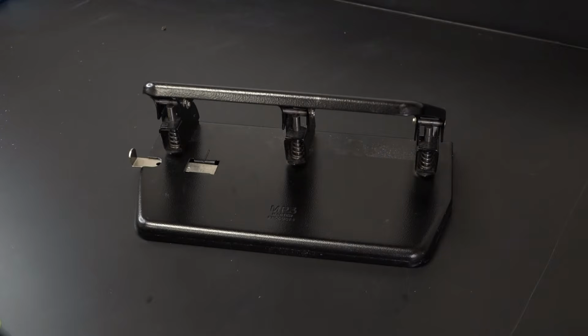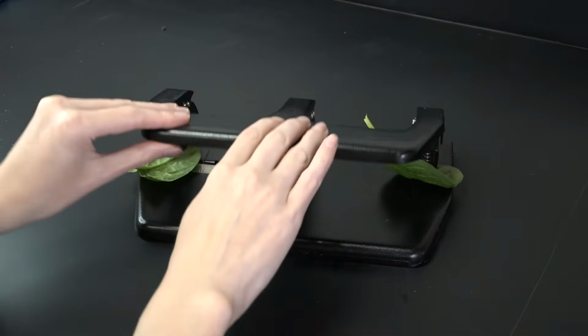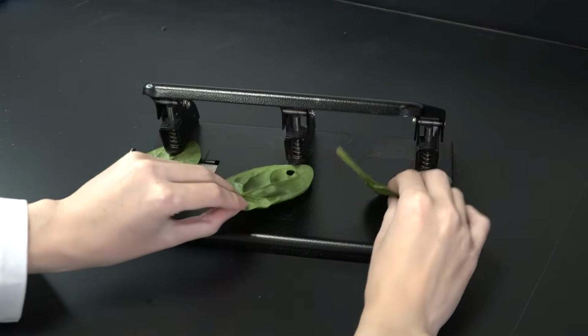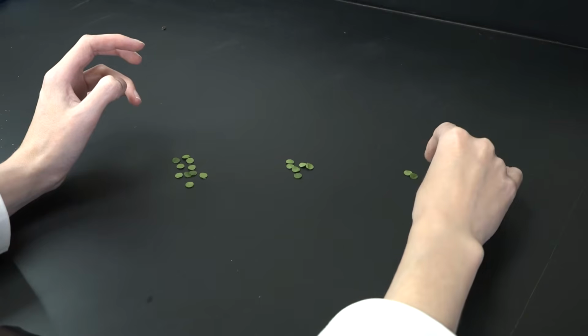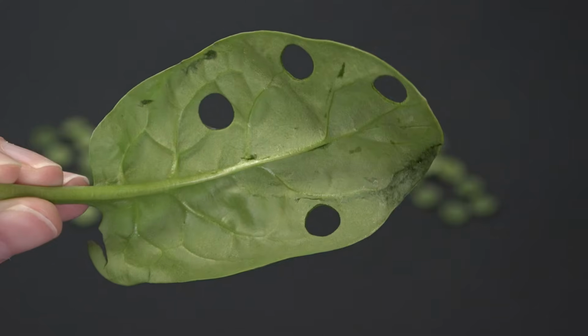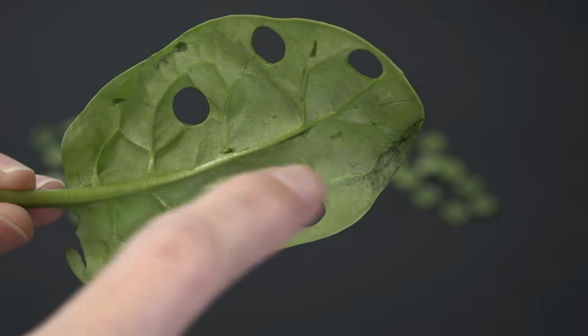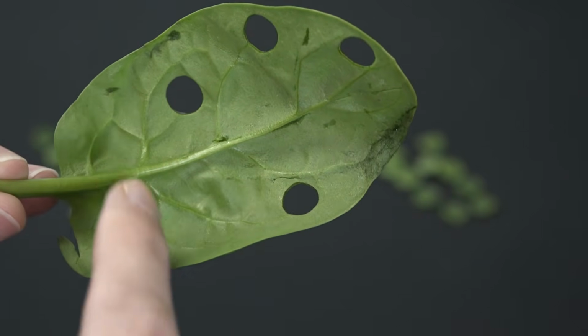Now it's time to prepare our leaves. Whole leaves are too big and irregularly shaped, so I'm actually going to make little uniform leaf discs with a hole puncher, 10 per cup. This is pretty straightforward, but just be sure to avoid big veins because they're harder to infiltrate with the vacuum.